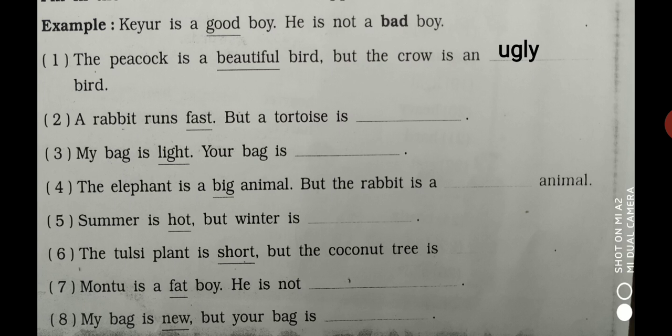Let's see another example. The peacock is a beautiful bird. What is the underlined word? Beautiful. And what is the opposite of beautiful? Ugly. So, the crow is an ugly bird. Understand? This is the way we have to solve the whole exercise.